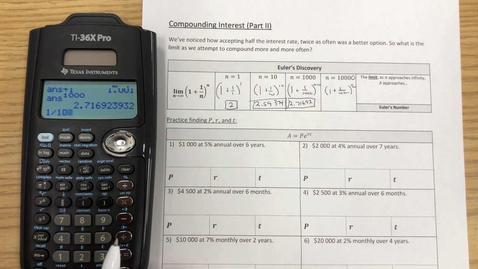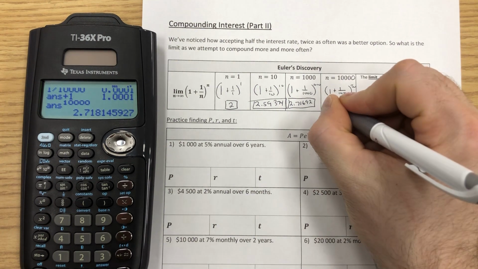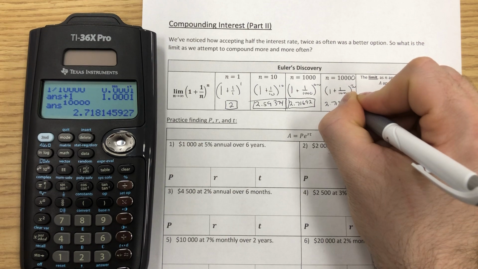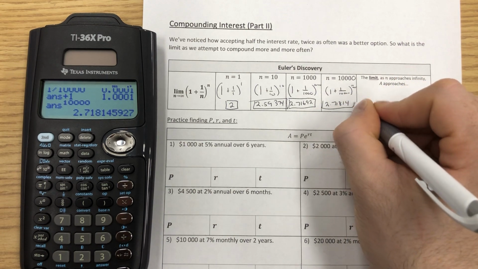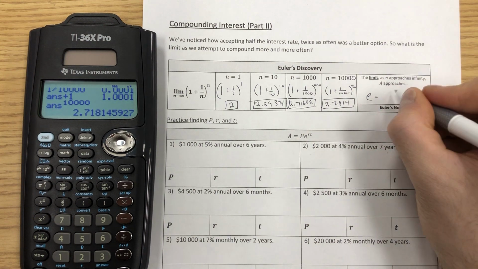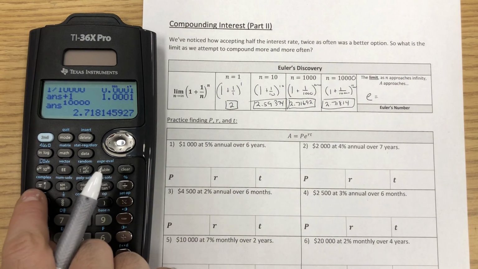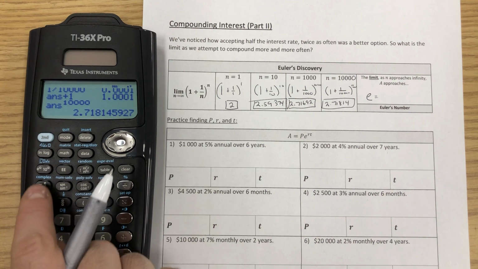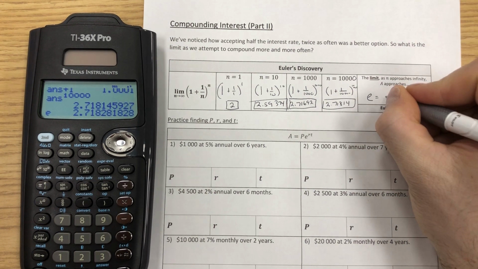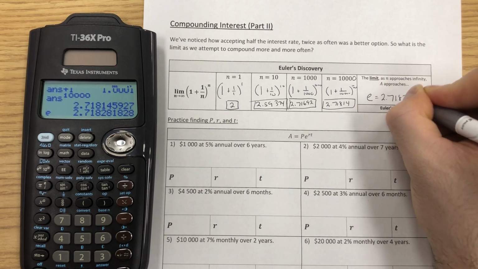1 plus 1 over 10,000, raised to the 10,000. Notice we get 2.71814, and that 4 actually rounds up to a 5. The idea is as n approaches infinity, we approach this thing called Euler's number. On most calculators, you'll have a pi, you'll have an e and an i. E is the biggest thing, and it is going to be 2.71828.